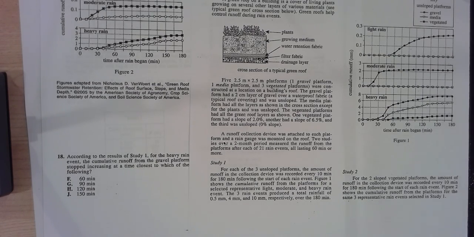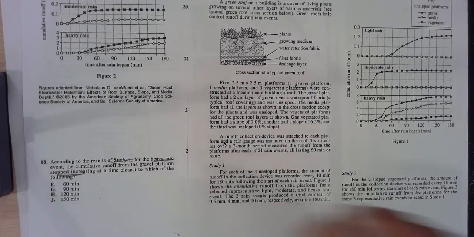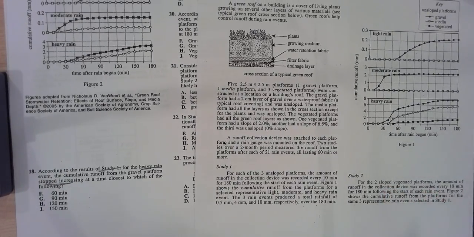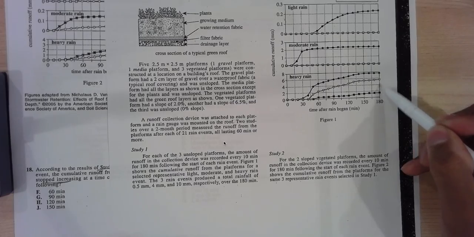And stop increasing. So if you look at figure 1, they almost all of them level out at 150 minutes. Good. So we're going to go up to study 1, which is right here. Go to heavy rain, and they all stop increasing somewhere around 150. Okay.